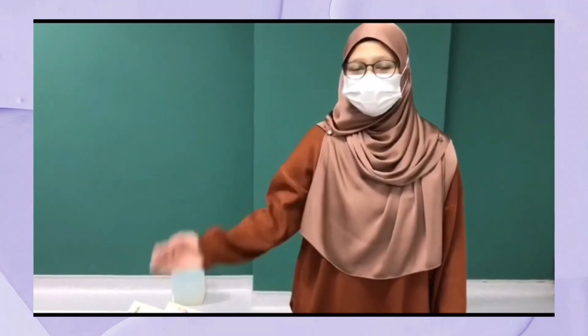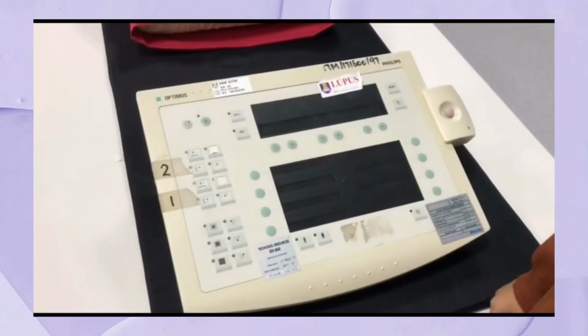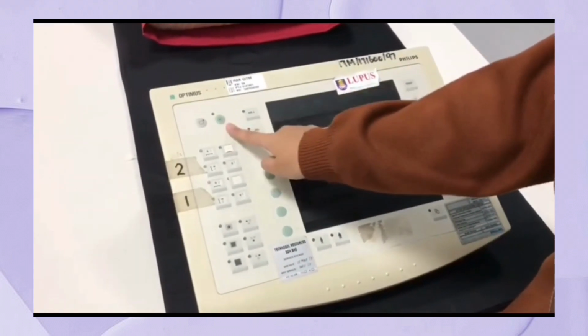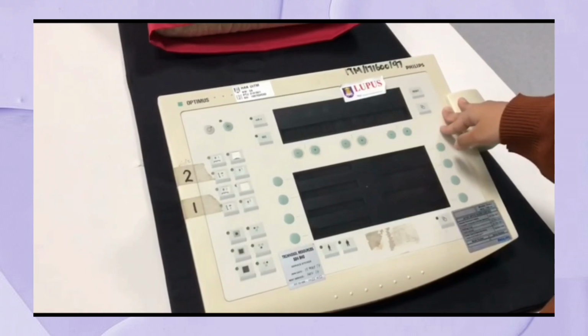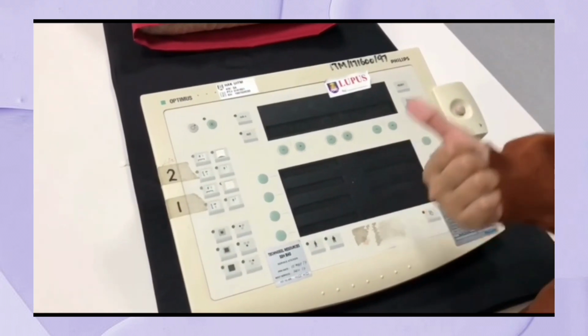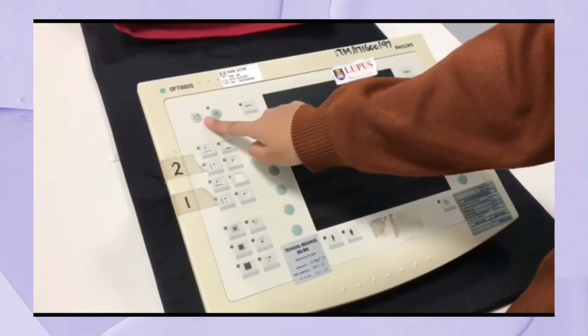Explain how to use the control panel. Okay, so here we have our control panel, and this button is used to turn on our control panel, and then we can also control our mAs and kVp. This button is used to turn off.